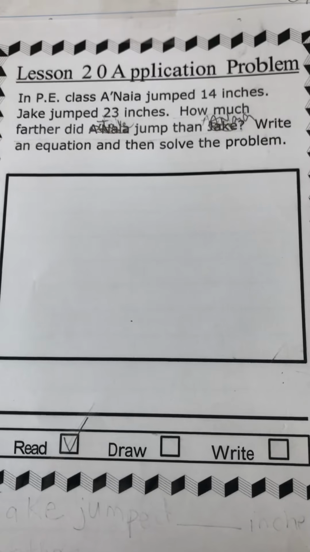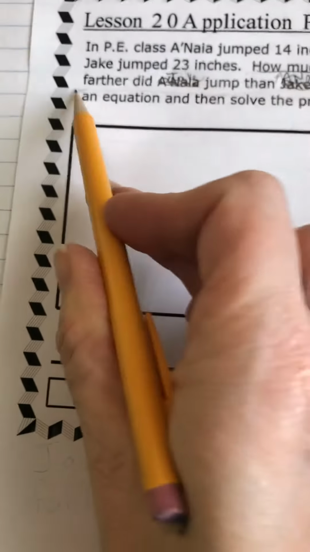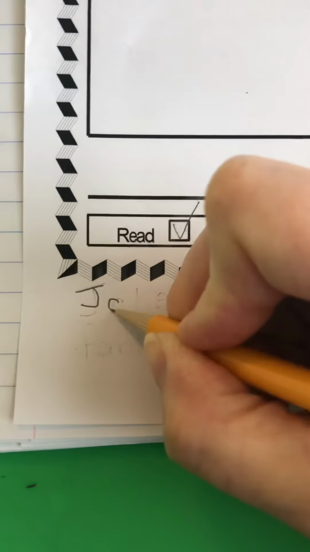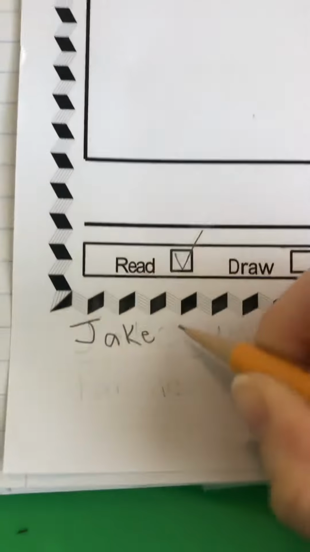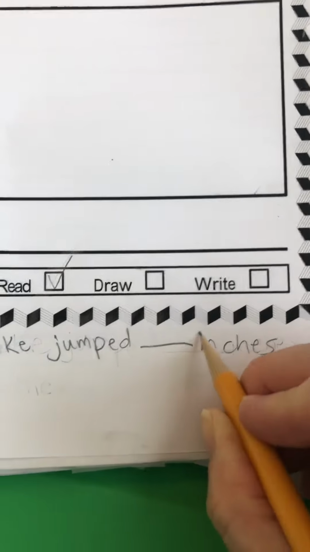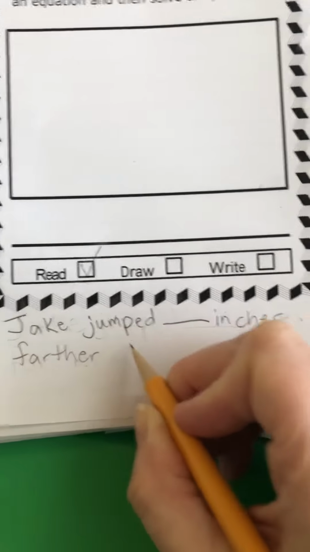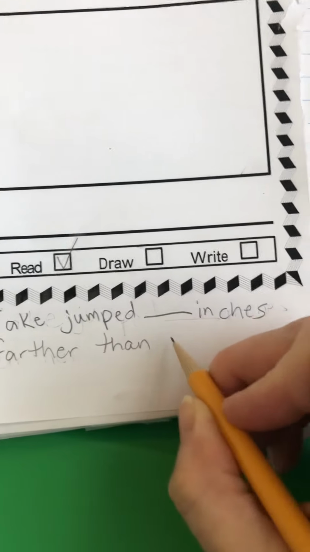write an equation and then solve the problem. So how much farther did Jake jump than Anaya? Jake jumped blank inches farther than Anaya.